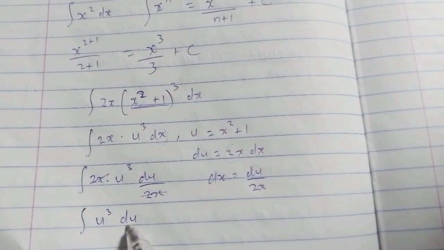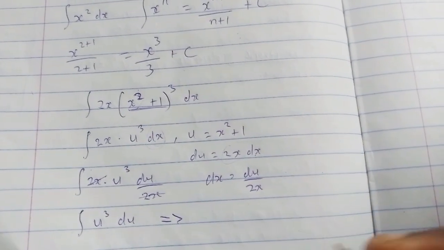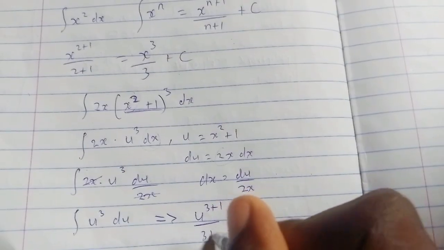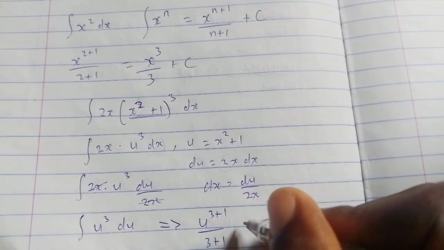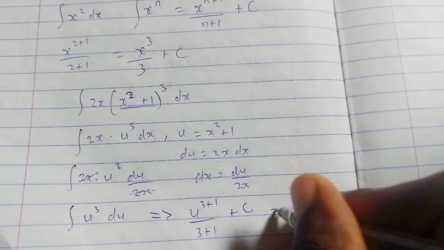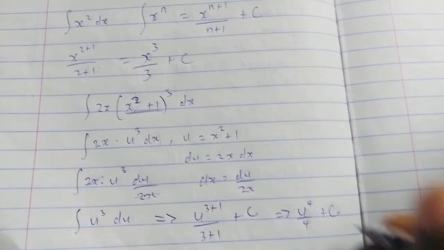We can now use the power rule here. So this becomes u to the power of 3 plus 1 all over 3 plus 1 plus c. So this becomes u to the power of 4 over 4 plus c.